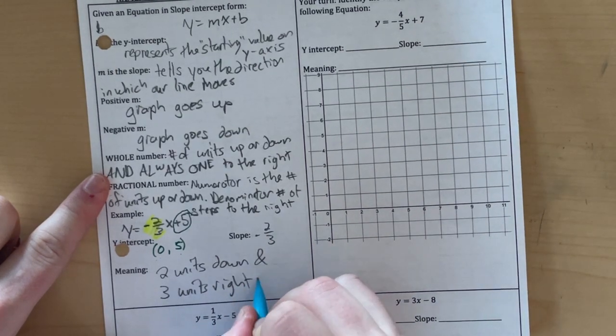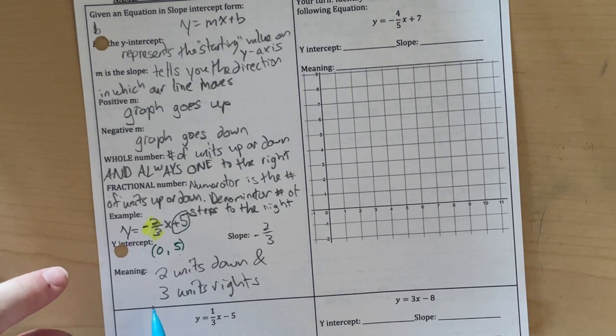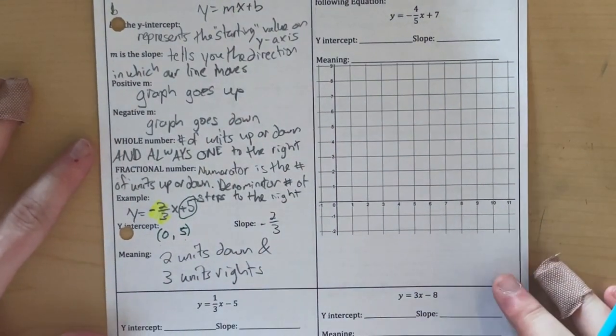So that's what we're going to do every time you move on that coordinate plane. You can move 2 steps down, 3 steps right, 2 steps down, 3 steps right each time to build that staircase. Draw your line through those points so that way you're good.